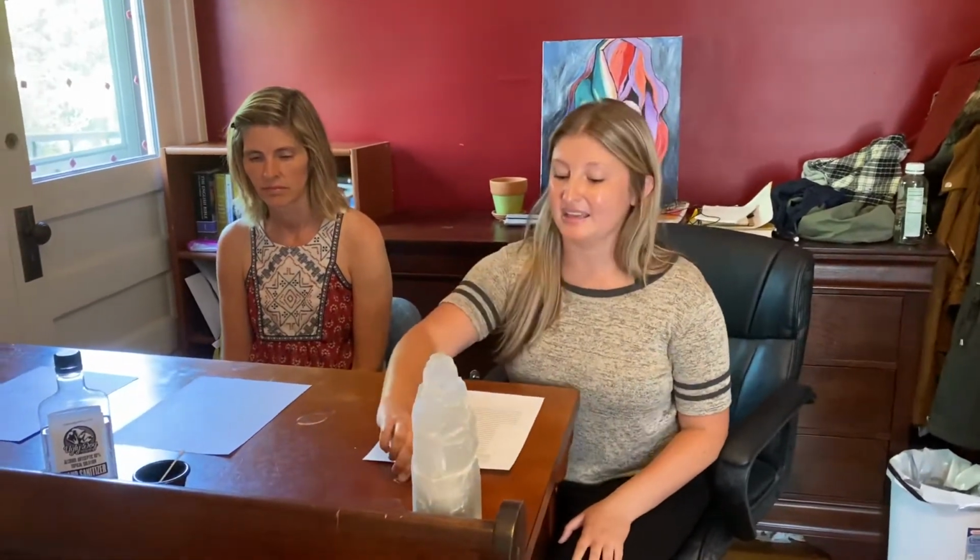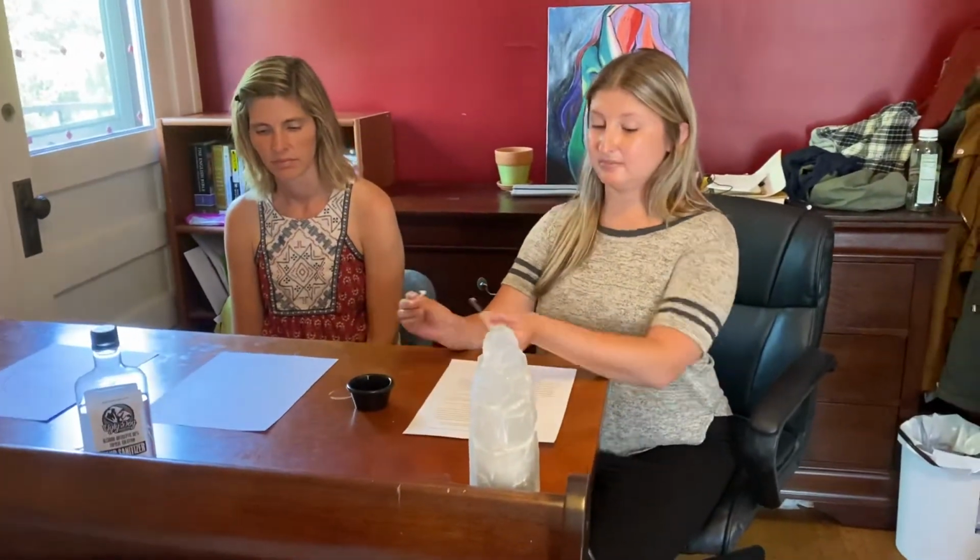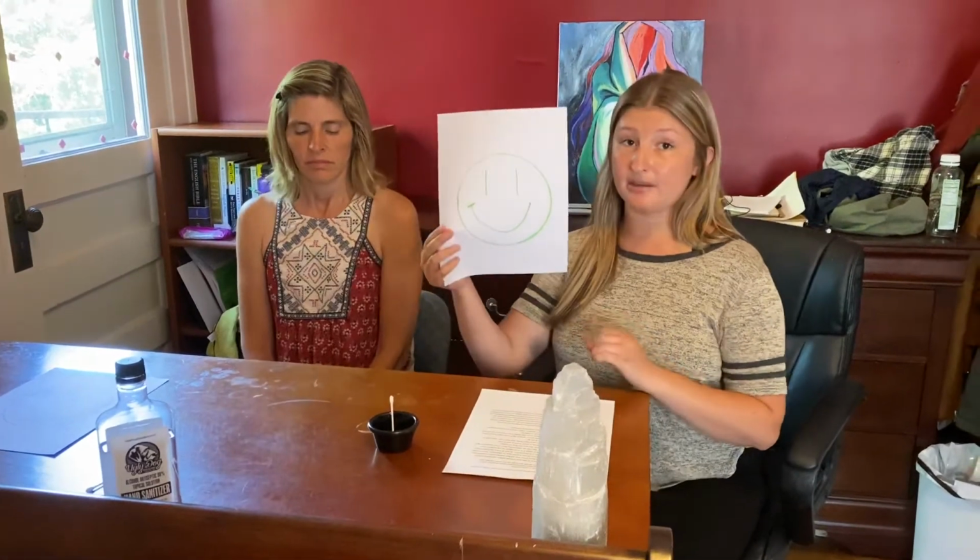So, for our assessment today, the materials that we'll need are a safety pin, and also it's good to sterilize it with rubbing alcohol before using it. So we're doing that. And we also have 2 sheets of paper, a happy face, and a sad face.